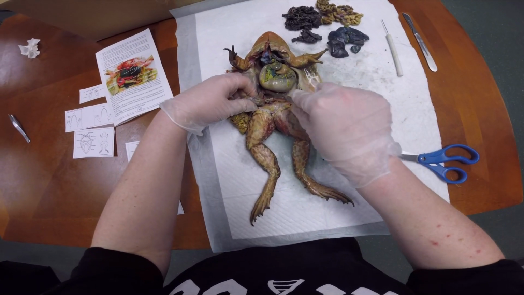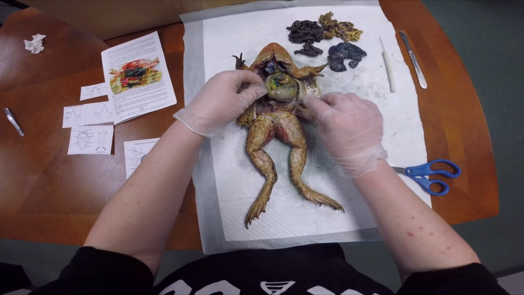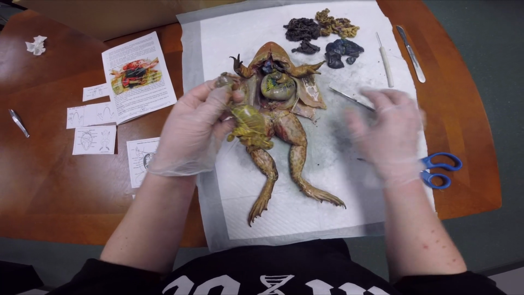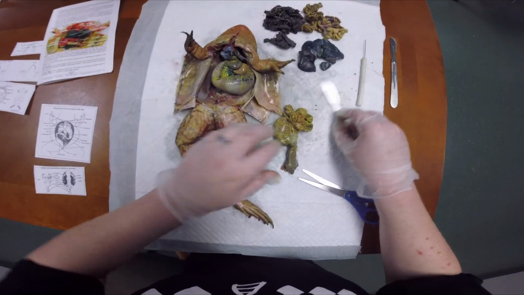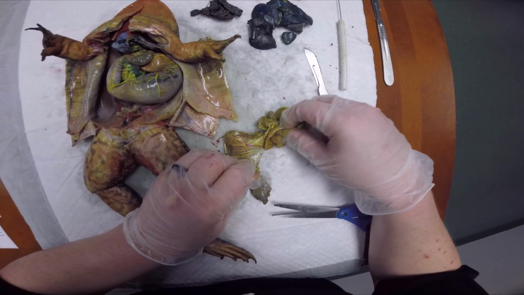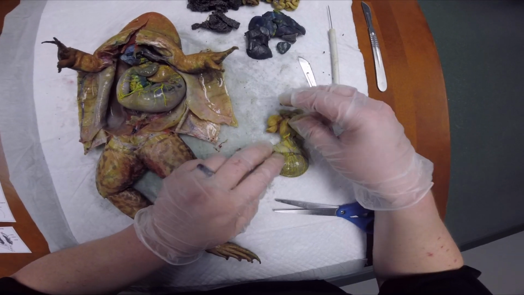This one goes down into the cloaca area where he would poop and pee from. Okay, so this is the large intestine, and it looks like they dyed this one too because there's yellow and you can see the veins from there because of that dye.